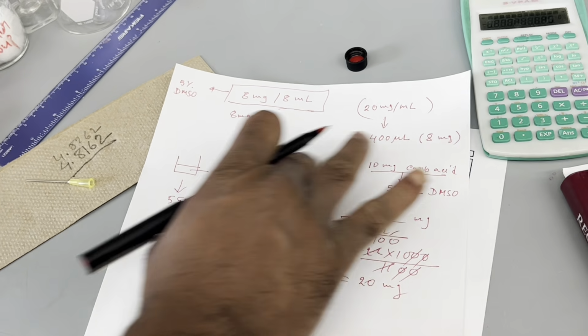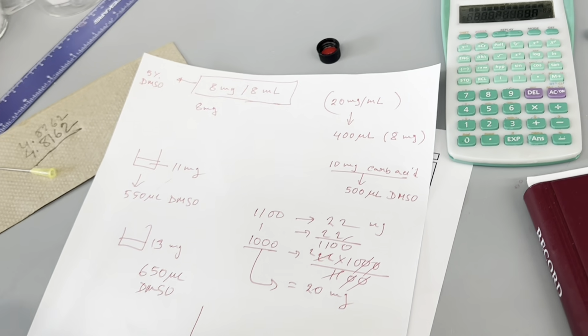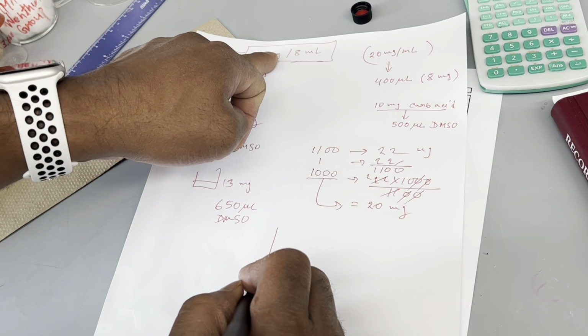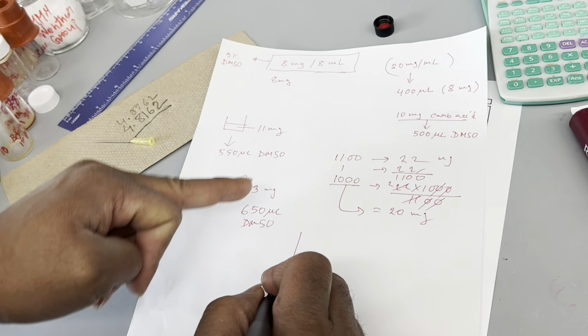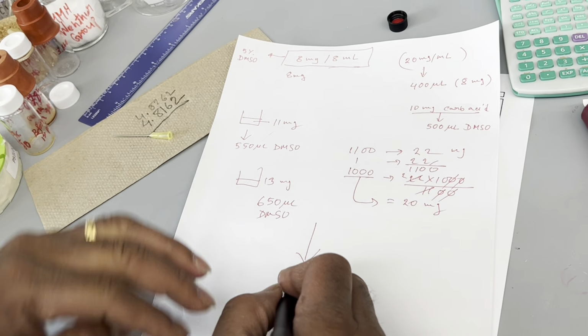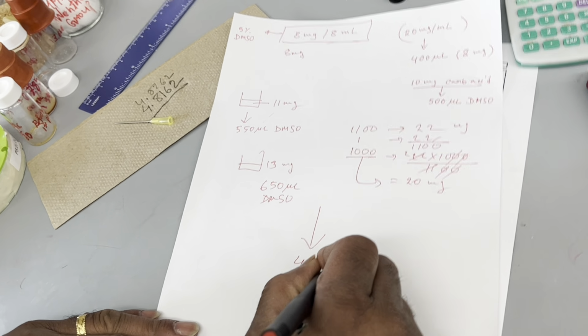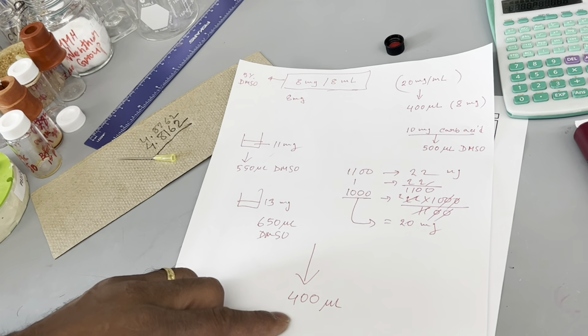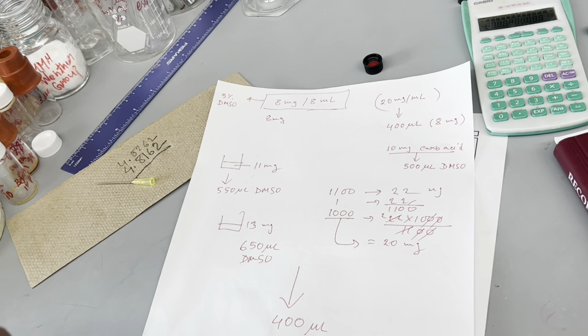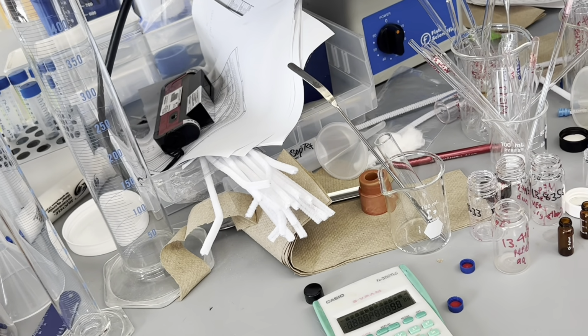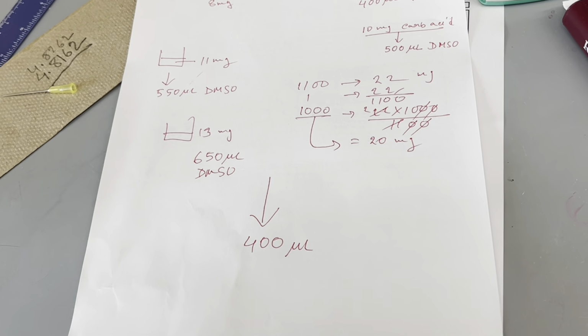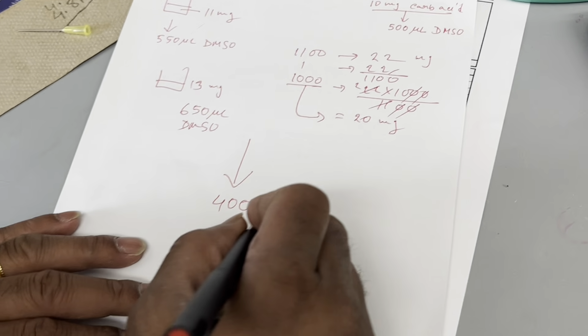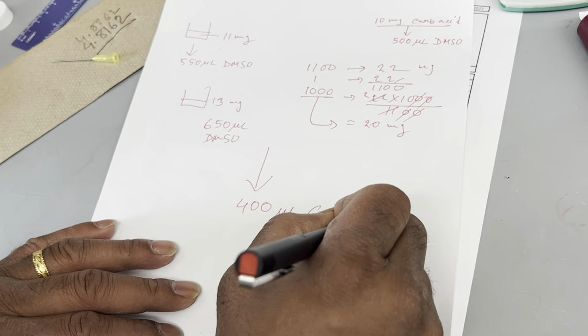From whatever solution you're making, it will be 20 mg per ml. But from there, our target is to make 8 mg per 8 ml, so we have to have 8 milligram. In that case, we will take 400 microliter of solution, so that 400 always has 8 milligram of the product.